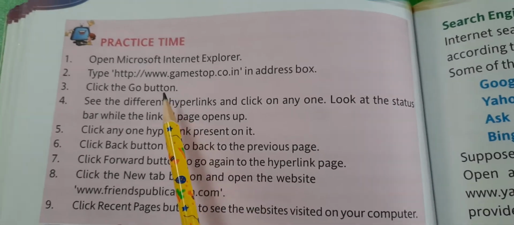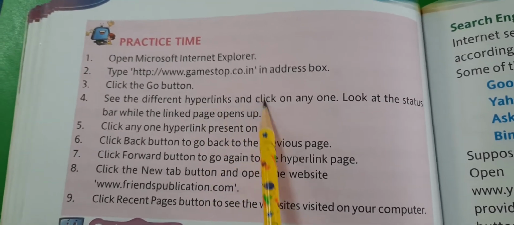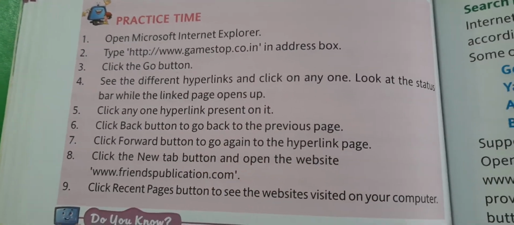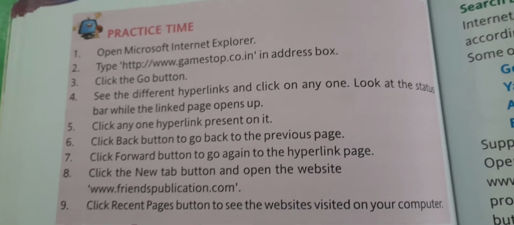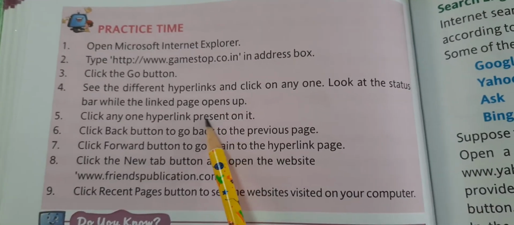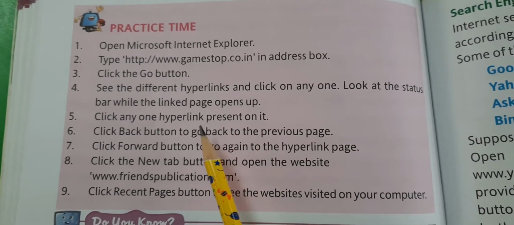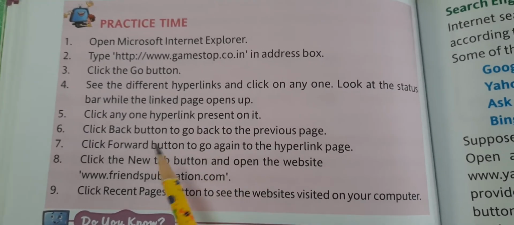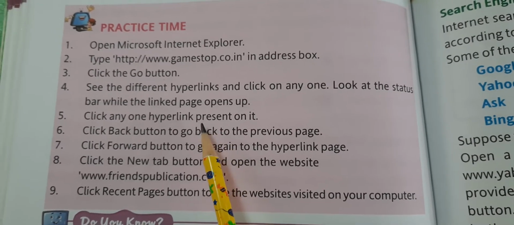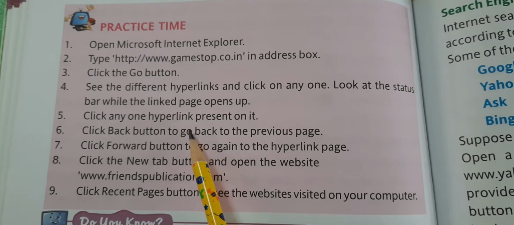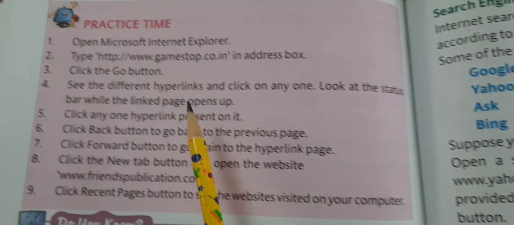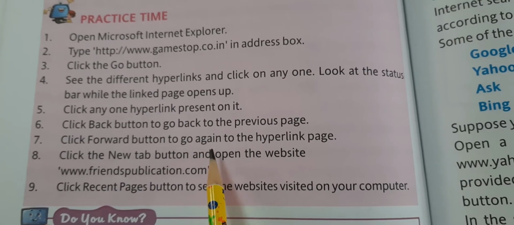Okay, so this practice time on page number 62, if you have a system at home, you can do this on your computer system, and you can practice these things as well as use your own creativity. And if you don't have a system, you can do this work on your phone also. Just open any web browser in your phone. It can be Google Chrome or Internet Explorer or anything, and you can practice there as well.